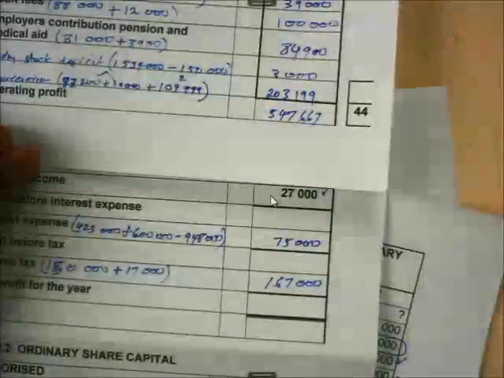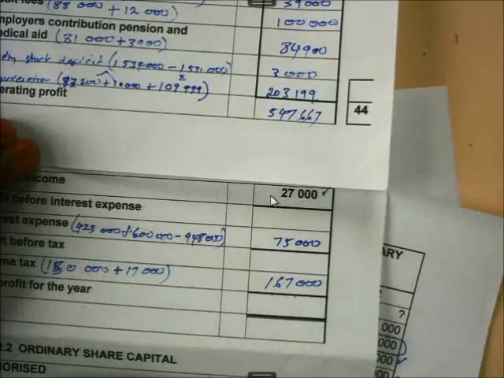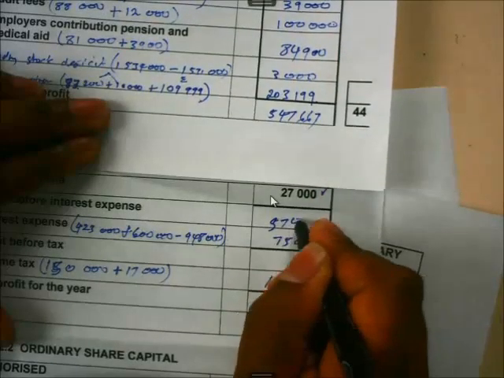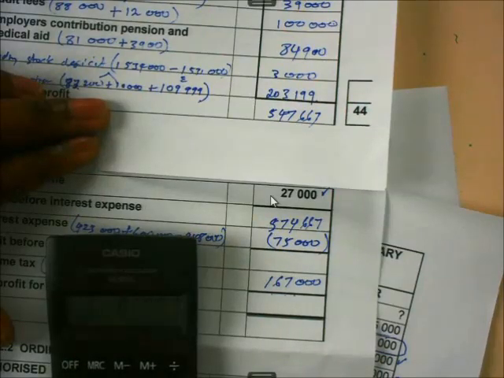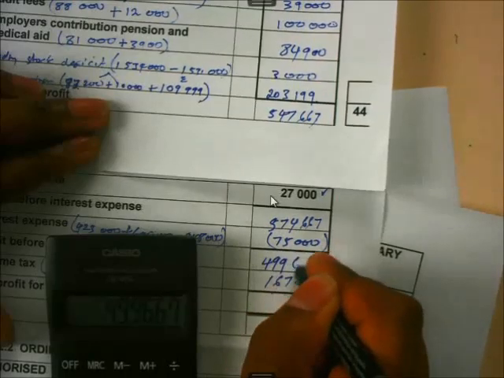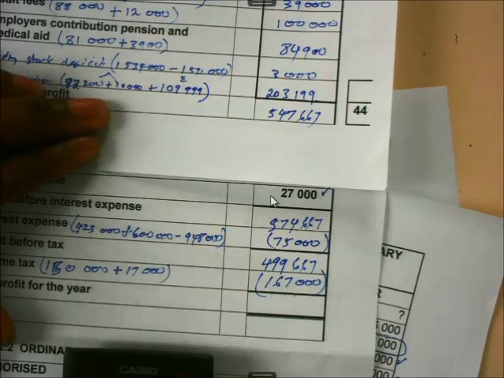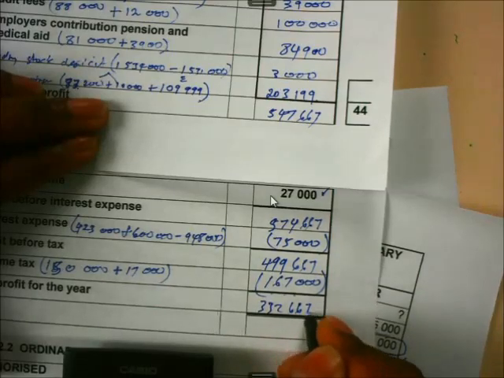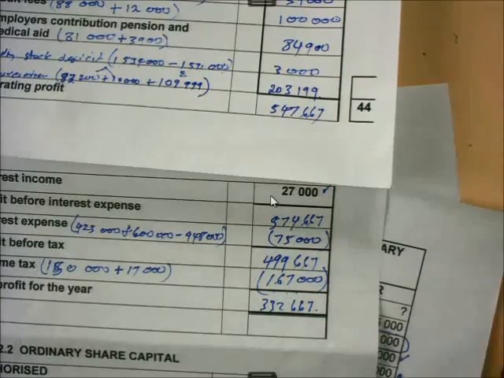To this operating profit, you are going to add your interest income. You have 547,667 plus your interest income of 27,000. It gives you operating profit before interest expense of 574,667. Then you subtract your interest expense, minus 75,000. It gives you 499,667. Then you subtract your income tax, minus 167,000. It gives you 332,667. And that is your net profit for the year.